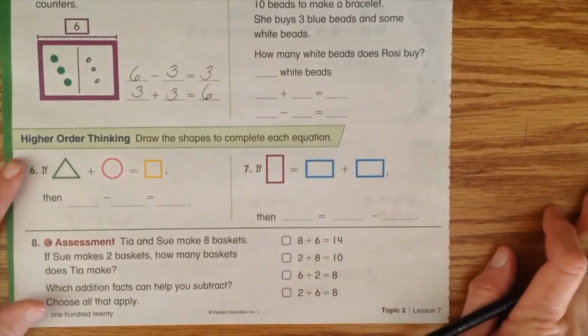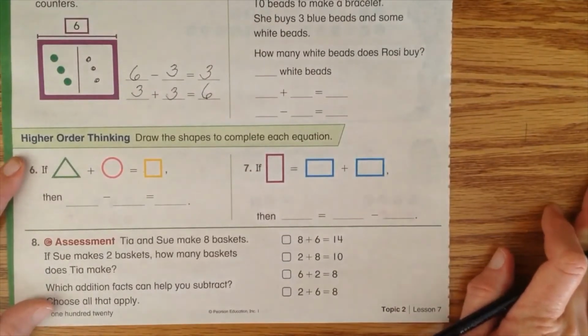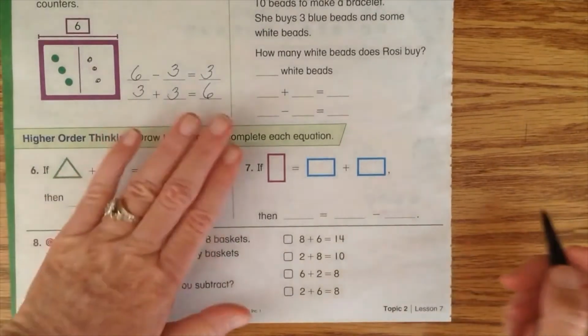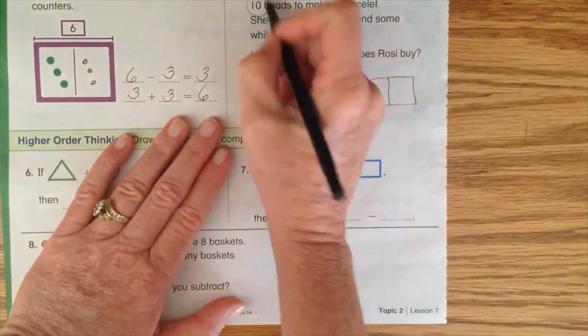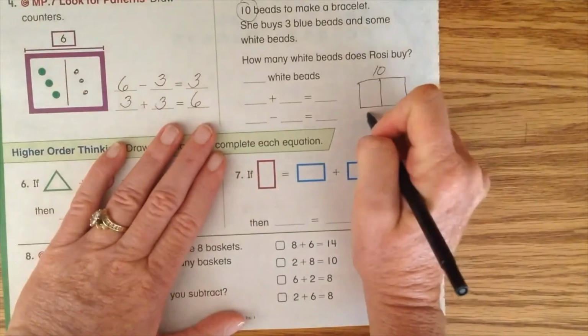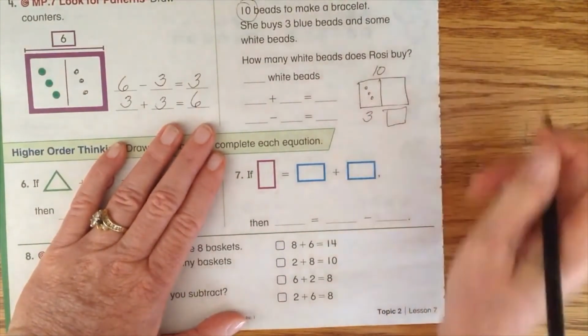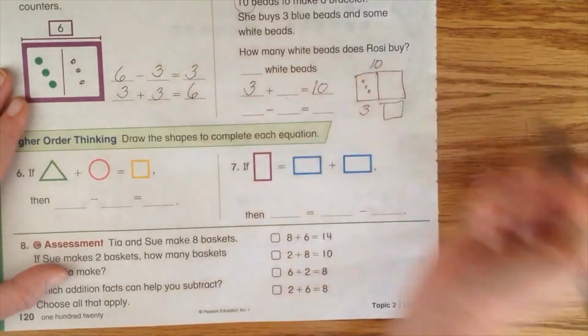Okay, number 5. Rosie buys 10 beads to make a bracelet. She buys 3 blue beads and some white beads. How many white beads does Rosie buy? Well, I'm going to make a part whole. I know the whole is 10 because that's how many she bought. It says 3 blue. 1, 2, 3. So we're missing how many white ones. So 3 plus something is going to give us 10.